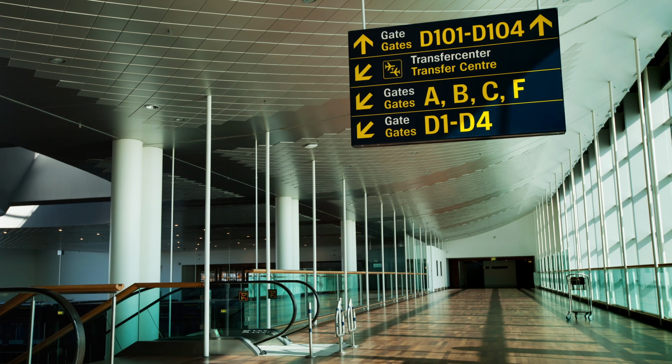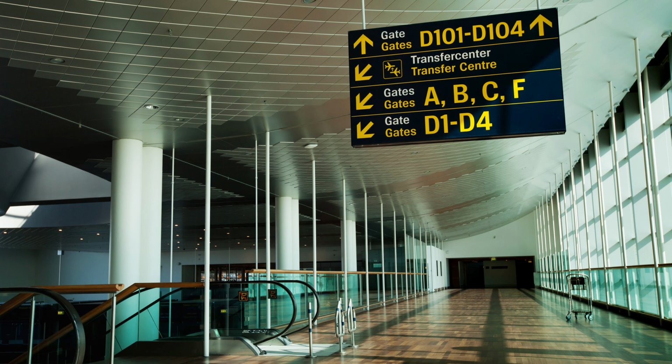Usually the sign will say A, B, C, and then they'll have arrows pointing in the direction that you need to start walking to get to A, B, and C. And then it might say D and F, and it might have a different arrow going another way.